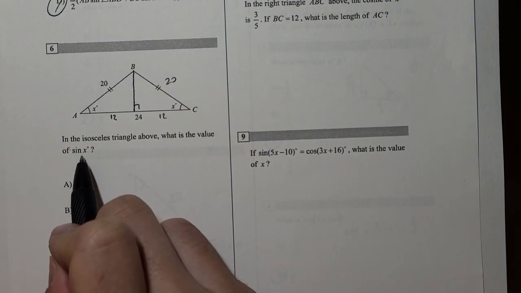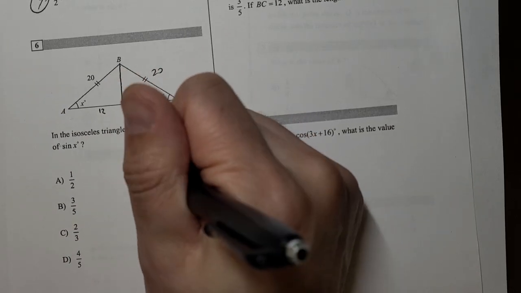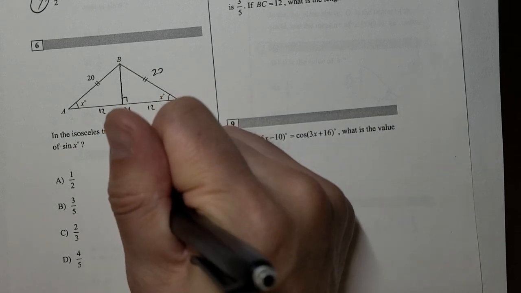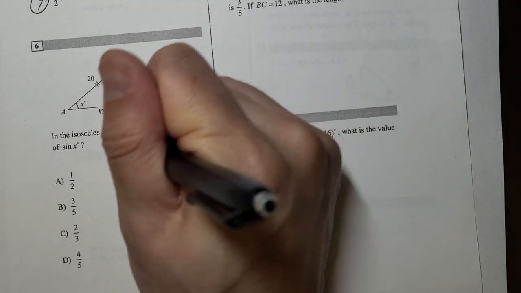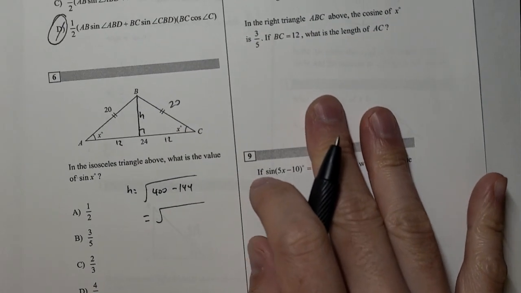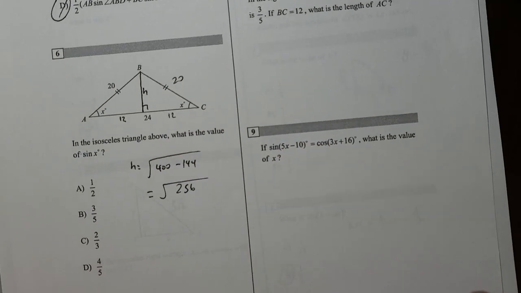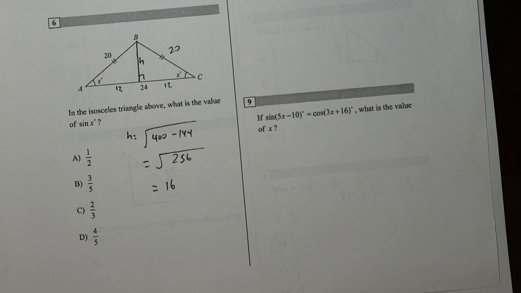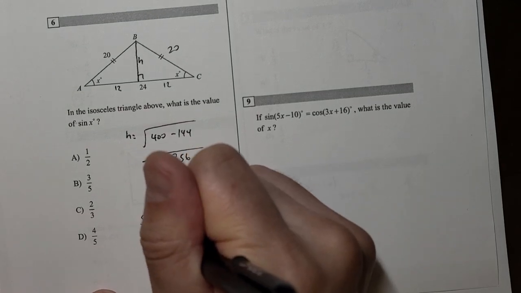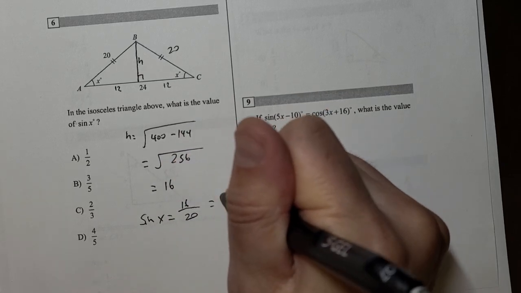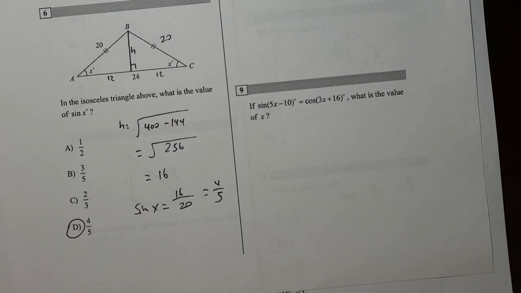So now we can get sine of x, right? The side would be 400 minus 144. That's this height. Let's call it h. Okay. So what is that? That is 256, right? Isn't that 16? So sine of x would be opposite 16 over hypotenuse 20, which is 4/5, right? Answer is D. Okay.